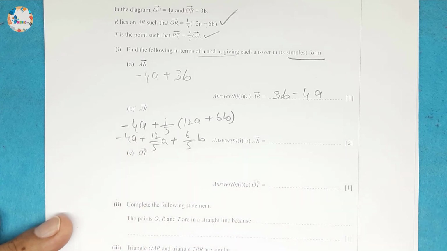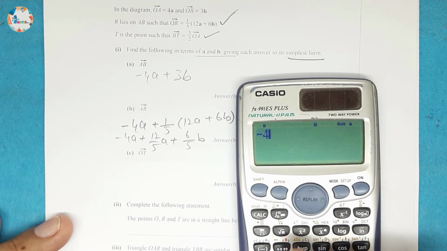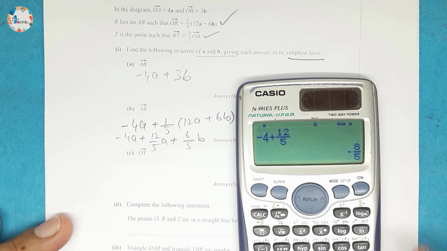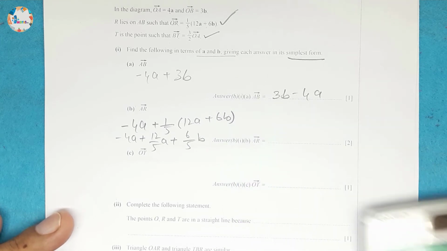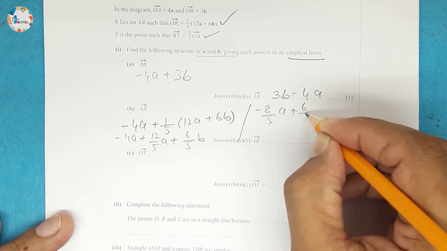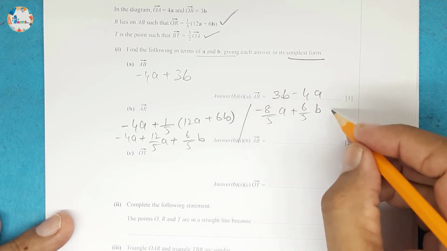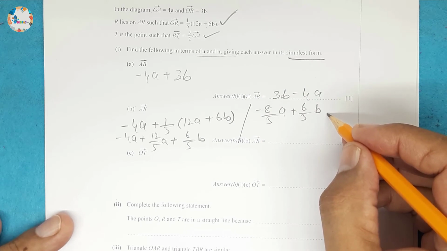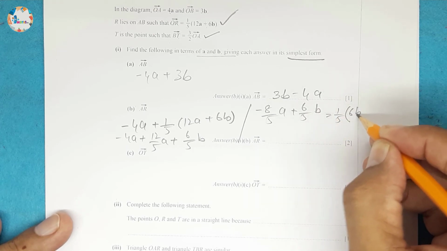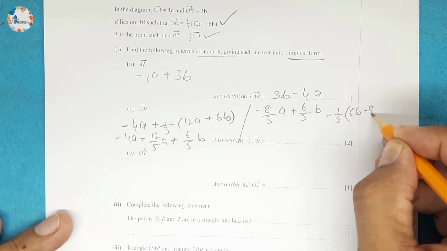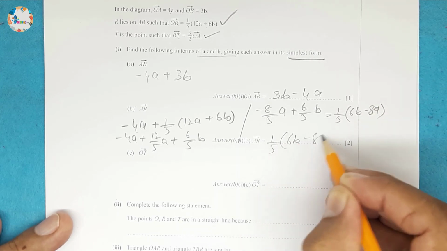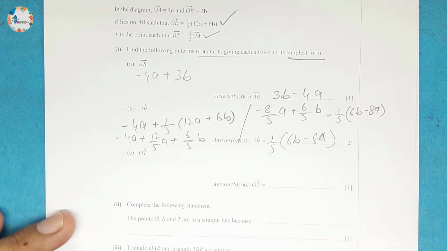Now we can simplify minus 4 and plus 12 over 5, and this will be resulting to minus 8 over 5. So we can write here minus 8 over 5A and plus 6 over 5B. We can write the answer in this format, or we can take 1 by 5 common, and inside will be 6B minus 8A. So this can be the answer, 1 by 5 into 6B minus 8A. This will be the final answer.